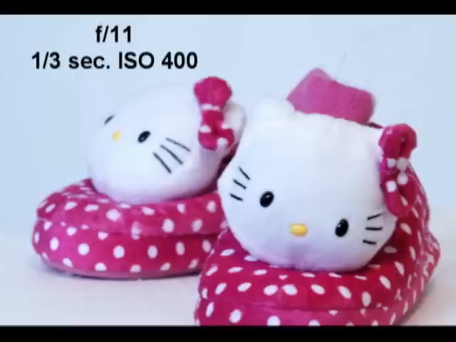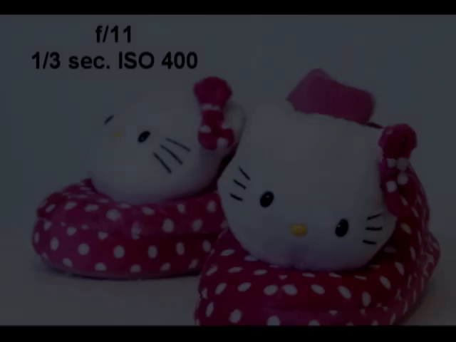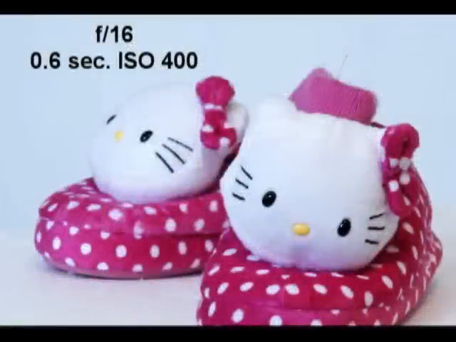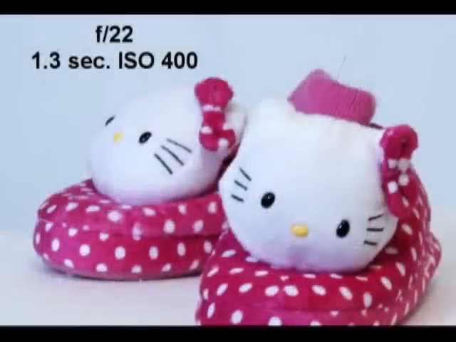So what I need to do to compensate for that is let more light in by slowing the shutter down. As I close my f-stop, I also slow down my shutter speed. By slowing down your shutter speed, you're letting more light into the lens of the camera. And also notice how, as I increase in number, the background gets a little bit more in focus.